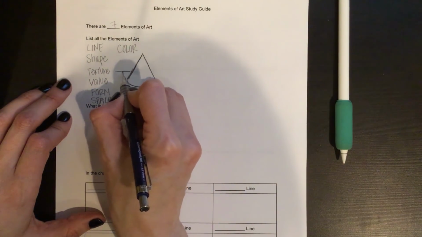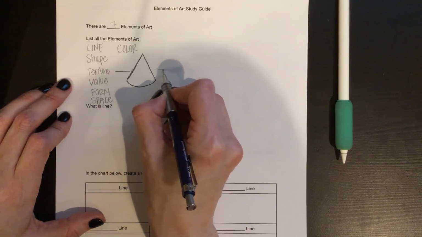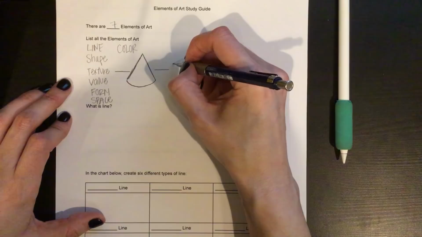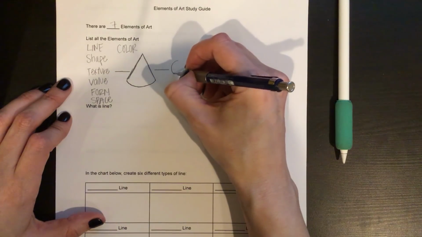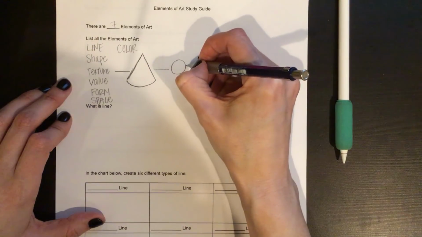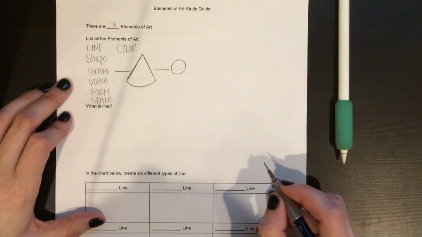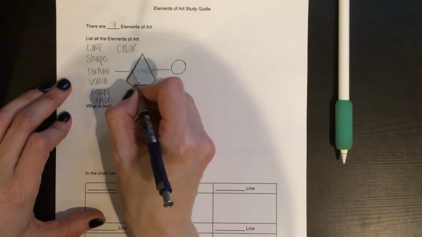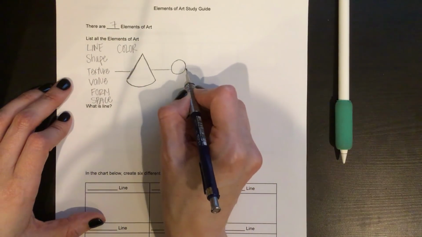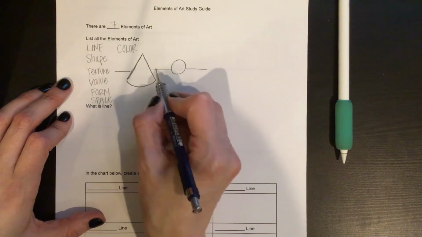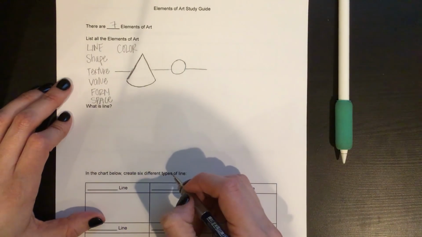I'm going to put a line right here. And I'm also going to make a circle. So this is just an easy little step. You don't have to do this, but it could be helpful for you remembering your elements of art if you follow these steps. So right now I have a line and 2 shapes in front of those lines.